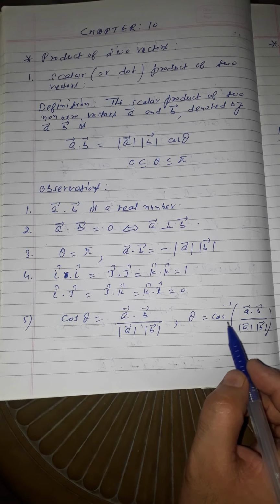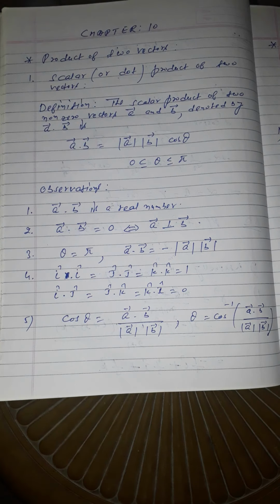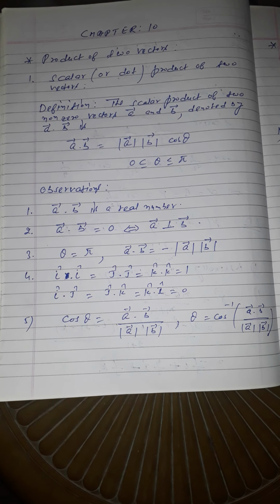These are the key points. And while we have to discuss the exercise question, these observations must be clear to you, students. And these are the key points.